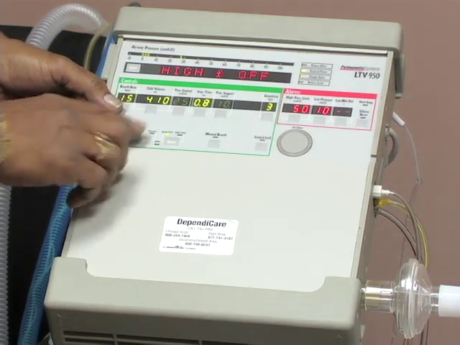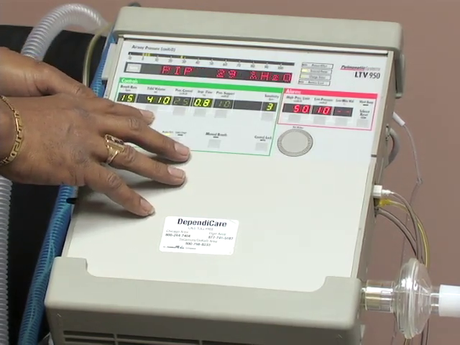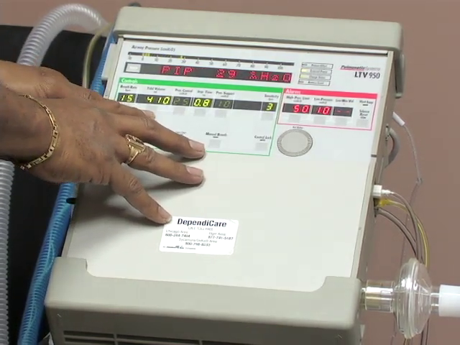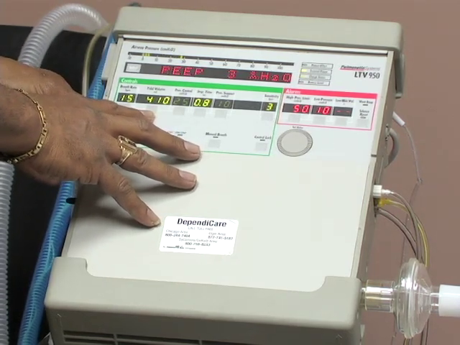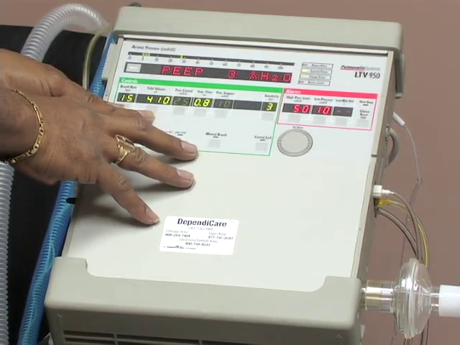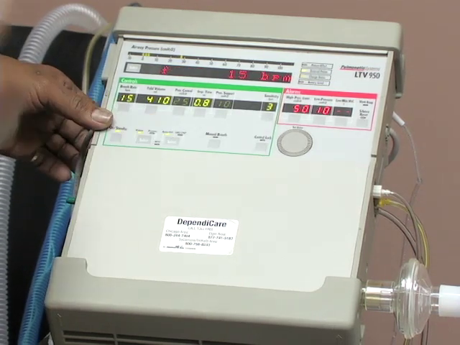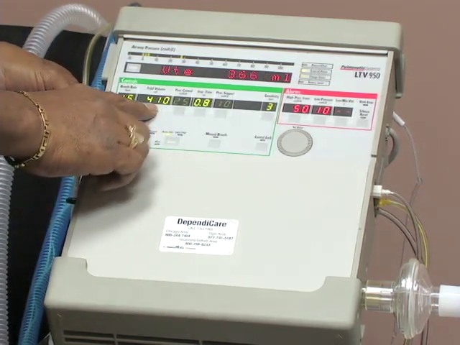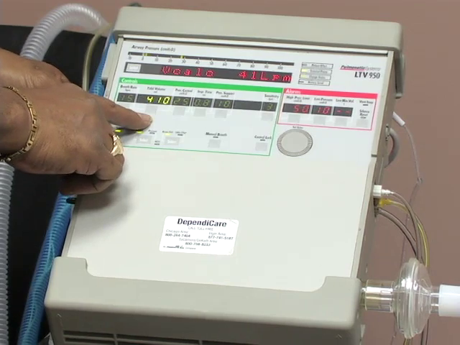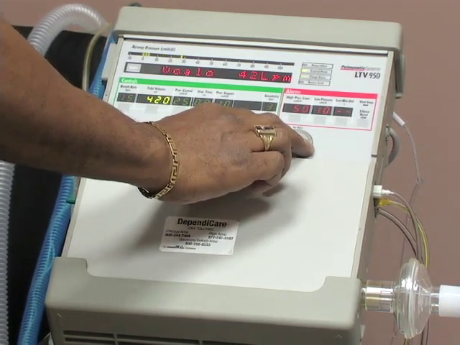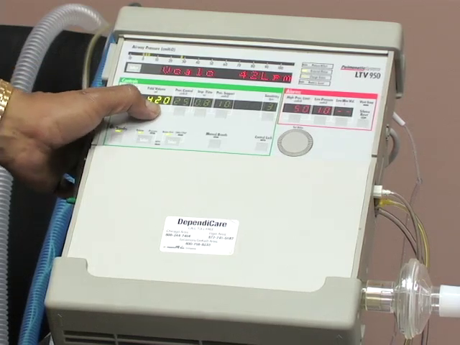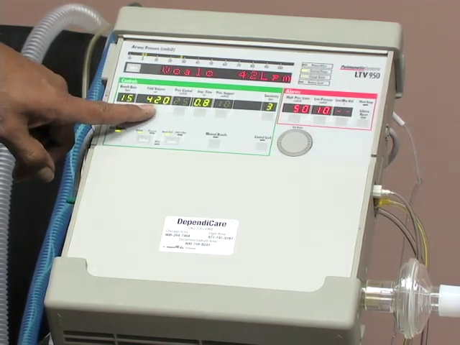This is the tidal volume. And the tidal volume is the amount of air in milliliters that is inhaled or infused into your client's lungs over one breath. To reset it, likewise, you would hit your button. You would change it according to your doctor's orders and select it again to lock it in.